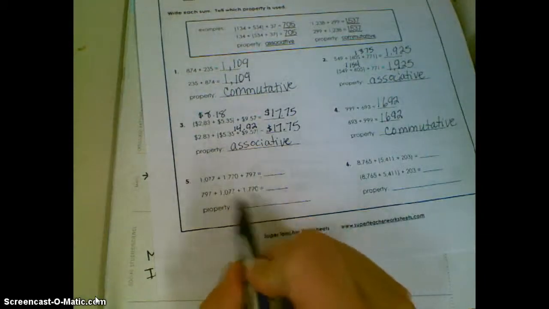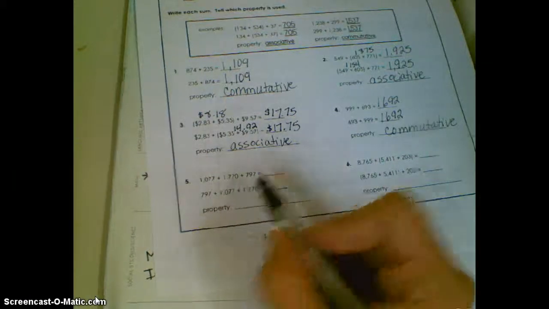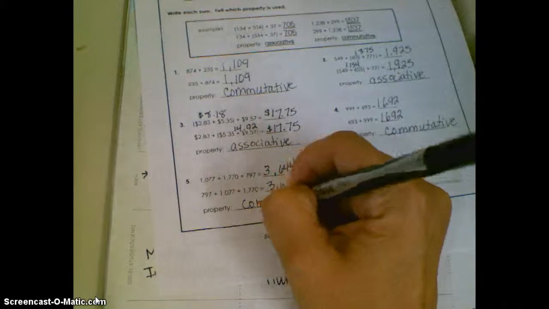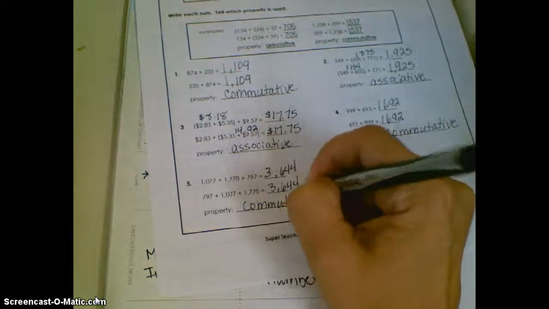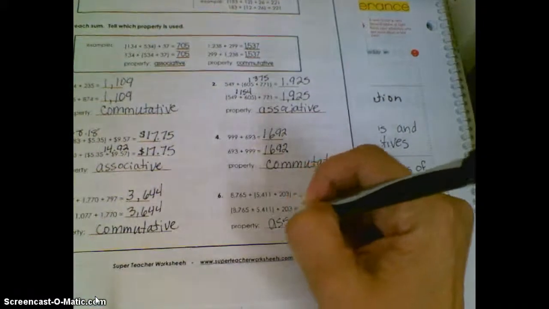All right, down here, no order, no parentheses. We can just add straight across, and if we do, we find out it is 3,644. And now they switch the order, same numbers, different order, 3,644. And our property this time is the commutative. This one, we've got those parentheses, so we know it's associative.